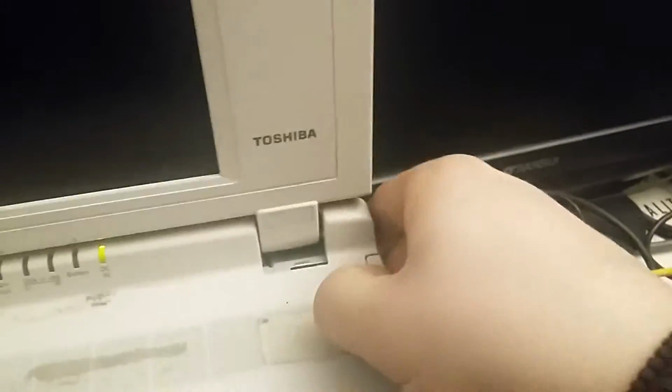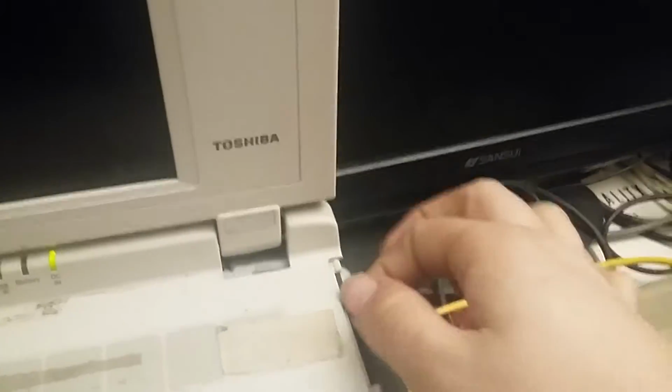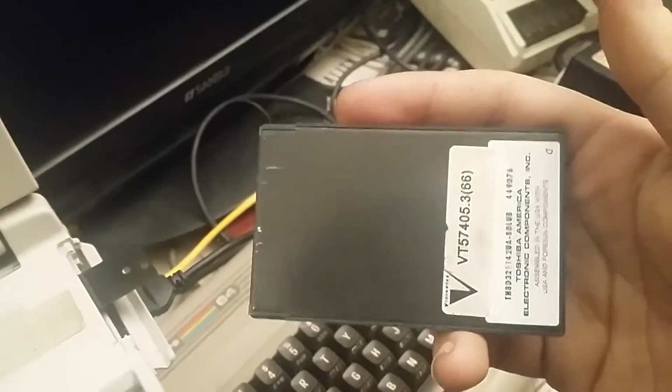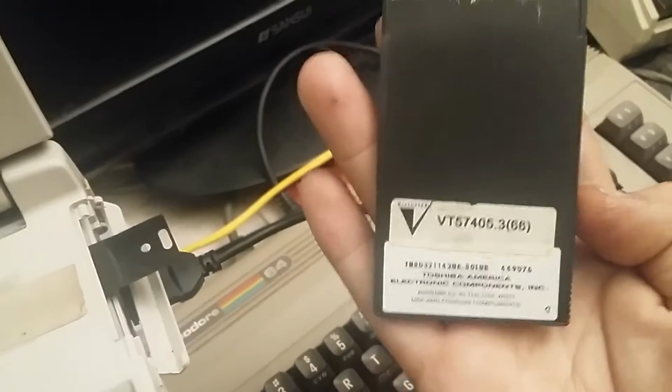So, and here we see a very interesting and very rare kind of memory expansion. If I can get it out. Let me put the phone down real quick. I've got no clue what kind of RAM this is. It's 4 megabytes.